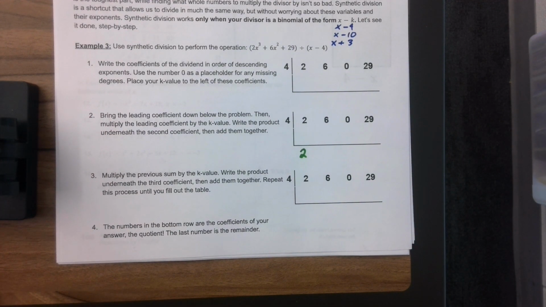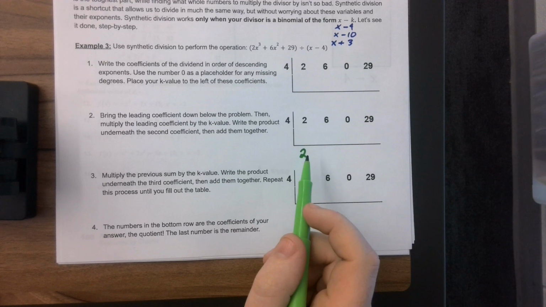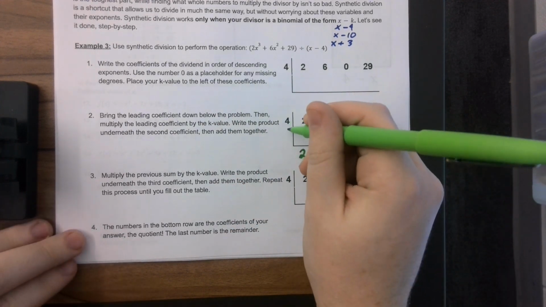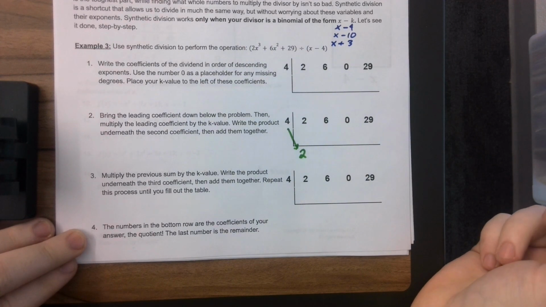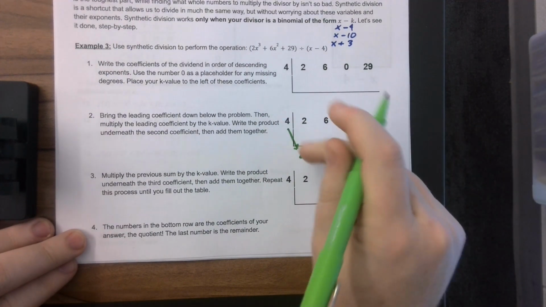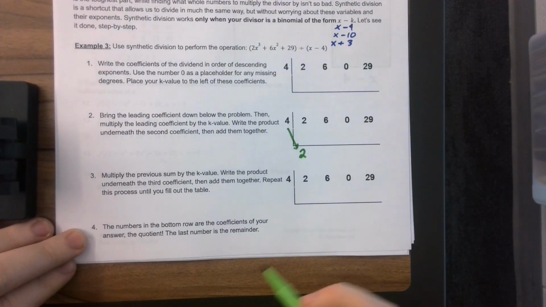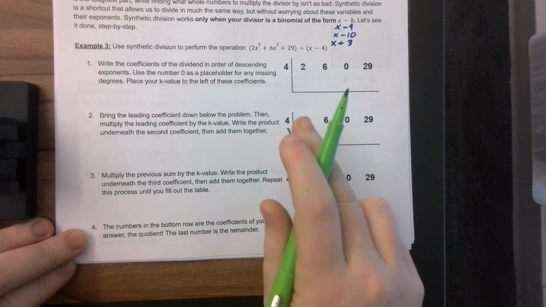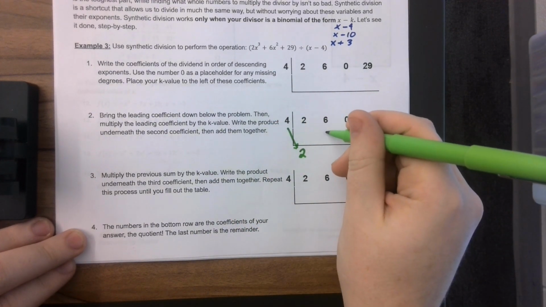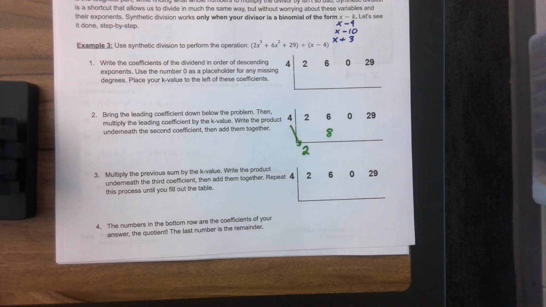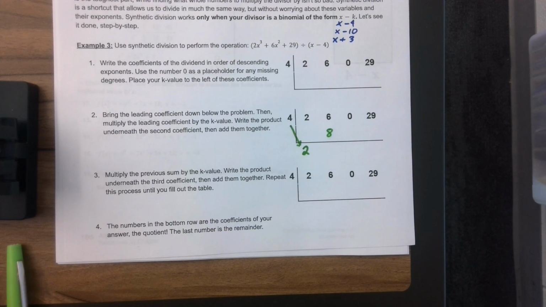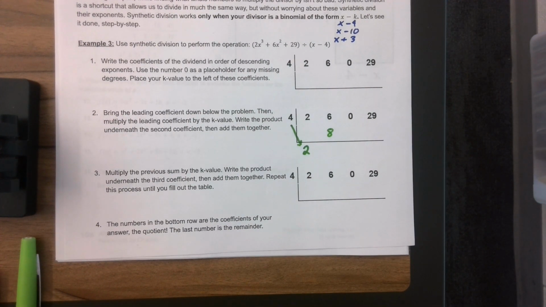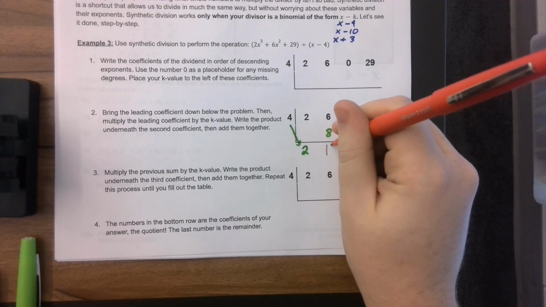Then multiply this leading coefficient by the k value. So we are going to do 4 times 2, and we're going to put it right underneath this next number, 6. So 4 times 2 is 8, so I'm going to put it right here. There's my 8. Then add the coefficients together. 6 plus 8 is going to give us something different. So 6 plus 8 gives us 14.